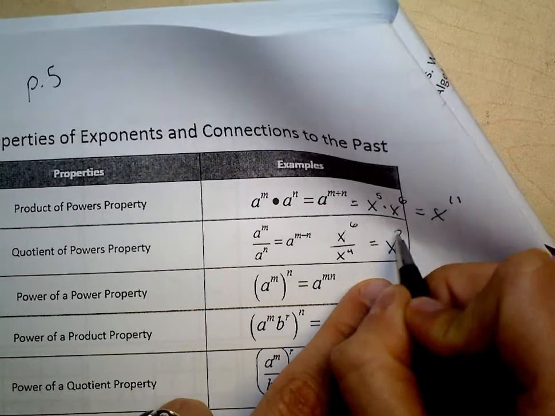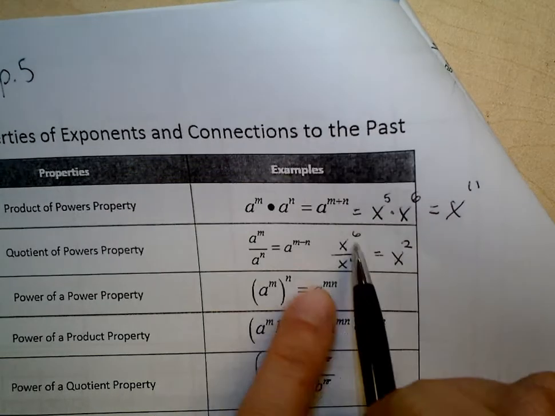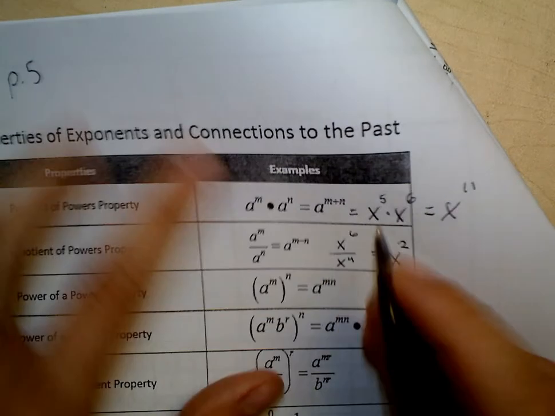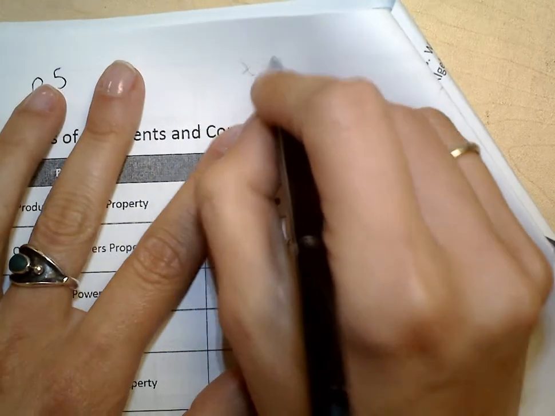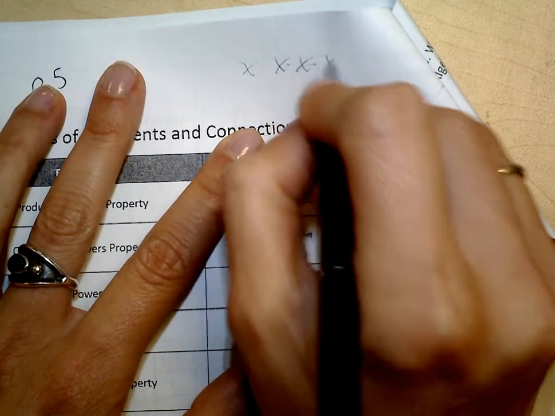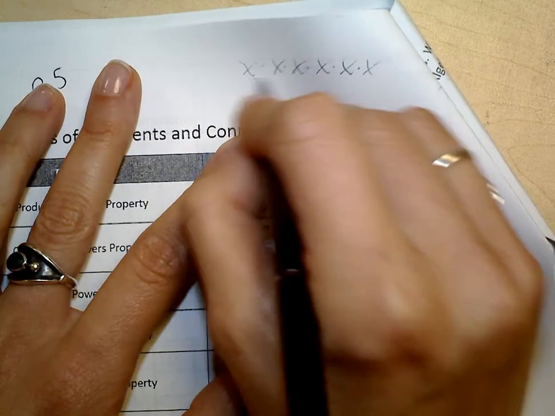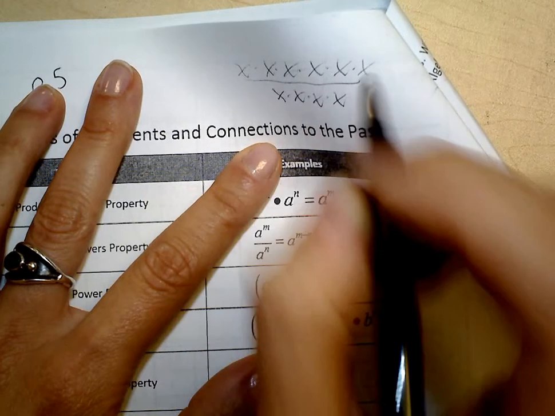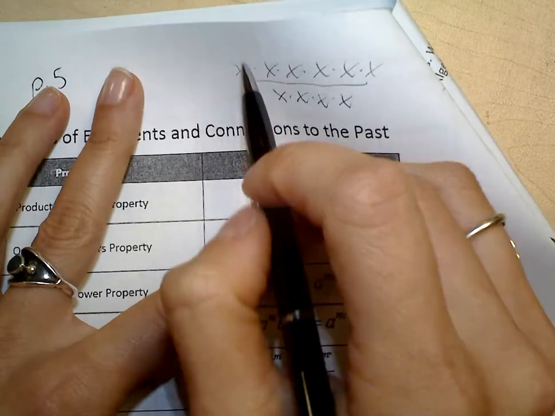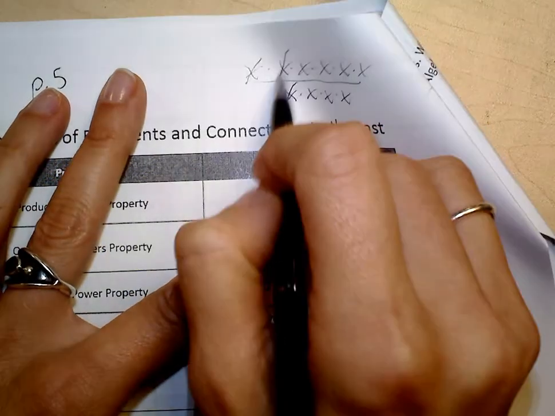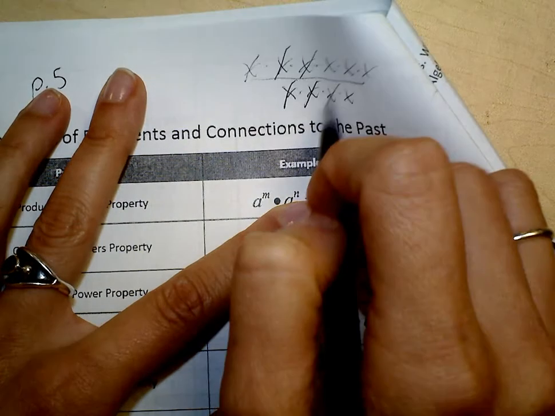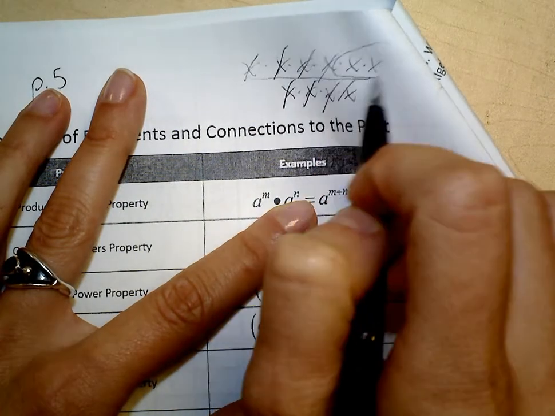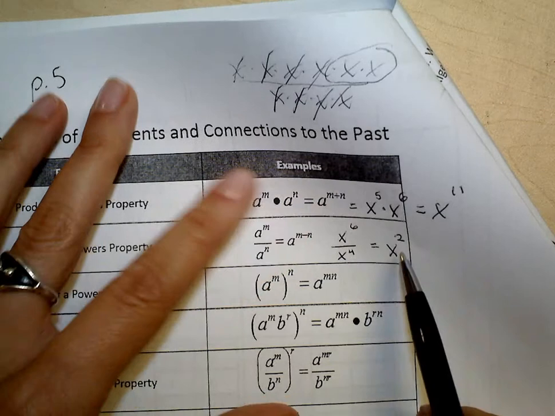If we want to think of this visually, I would have 6 x's, so 1, 2, 3, 4, 5, 6, divided by 4 x's, 1, 2, 3, 4. So 1 for 1 crosses out. Cross out, cross out, cross out, cross out. And all I have left are 2 x's, which would mean x squared.